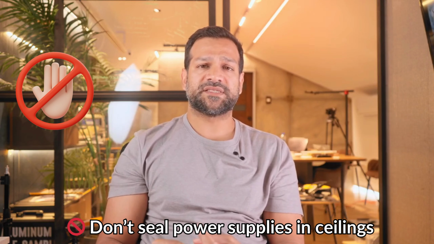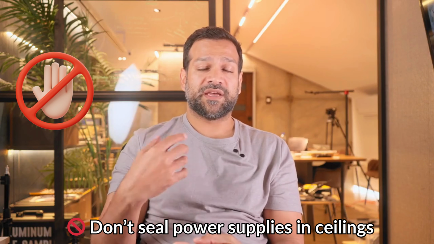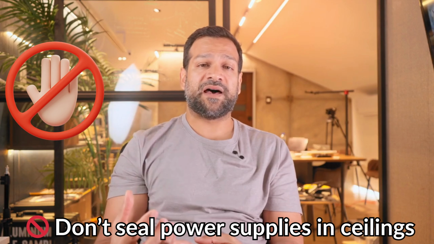We have seen power supplies get sealed up in ceilings. We've seen power supplies get sealed within gypsum. I know some of you are having a good laugh, but if you're working with people who are unfamiliar with basic practices, it could happen. I've seen it happen in different countries. It's very rare in certain instances in certain countries, but the possibility still lies there.